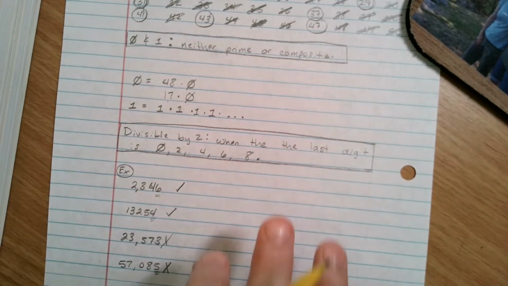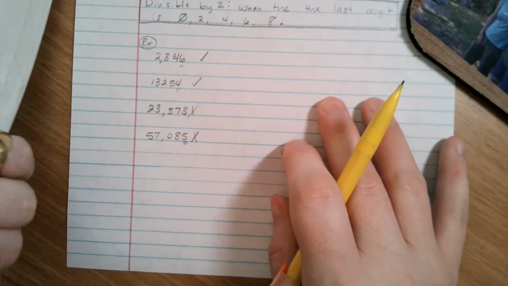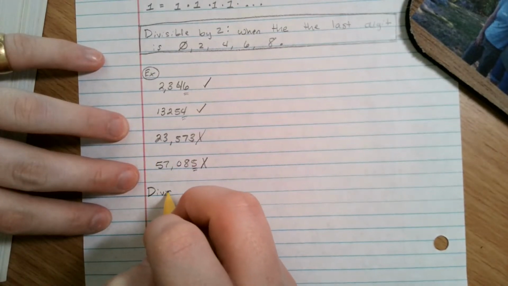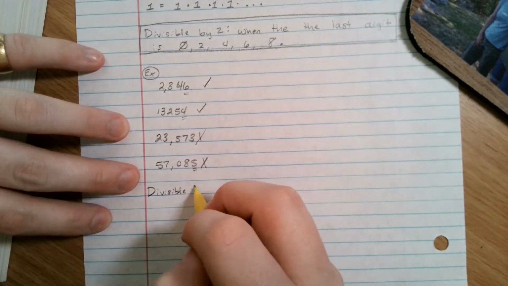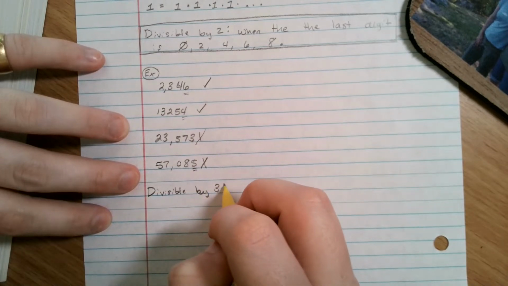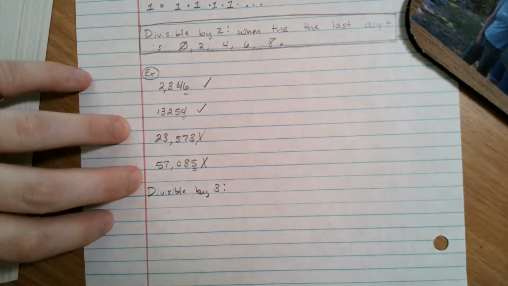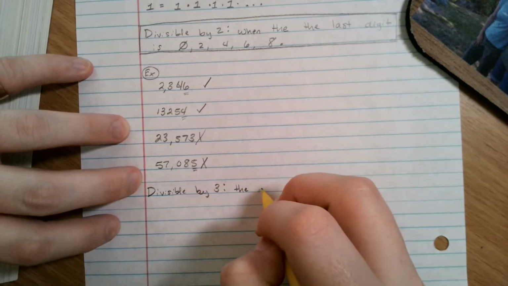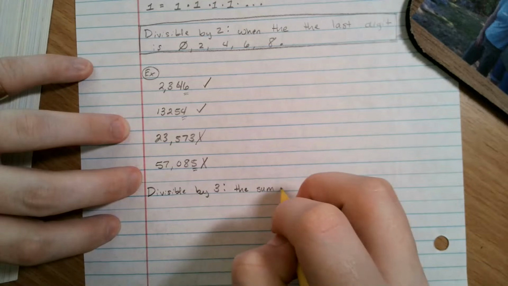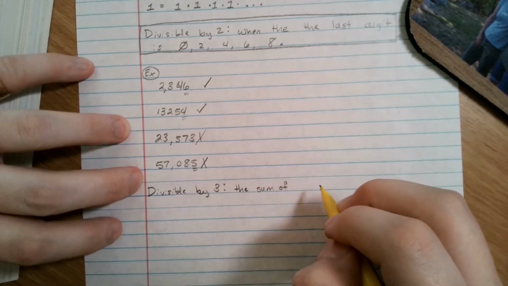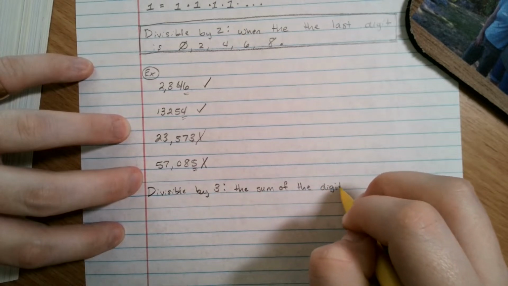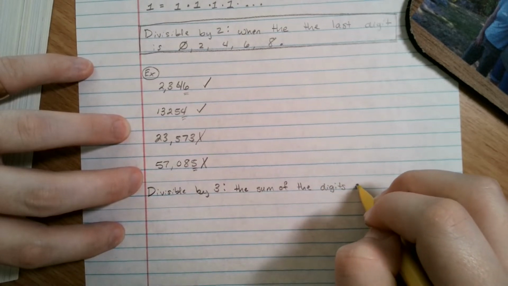Now, I like finding things that are a little more complicated, such as, is it divisible by 3? Things are divisible by 3 when the sum of the digits in the number is divisible by 3.